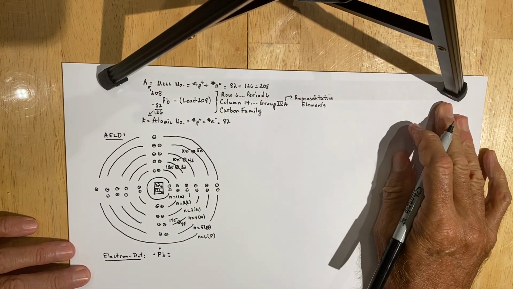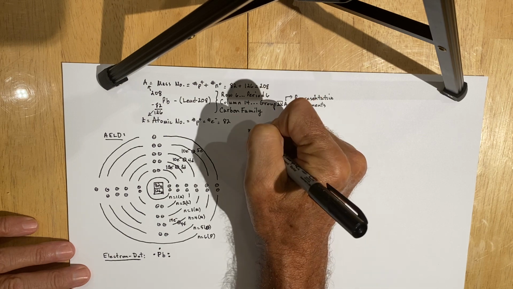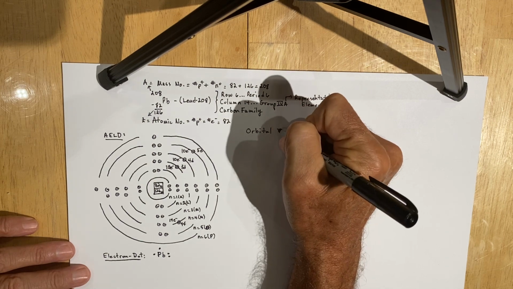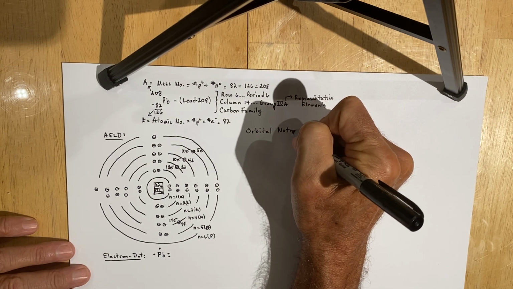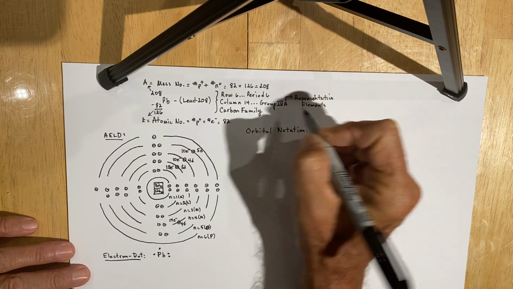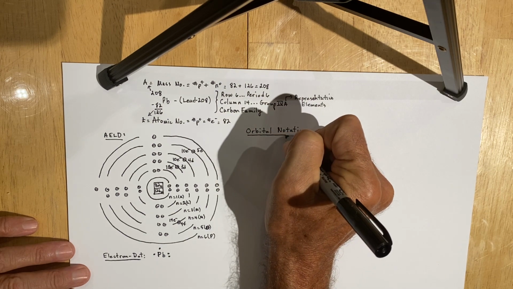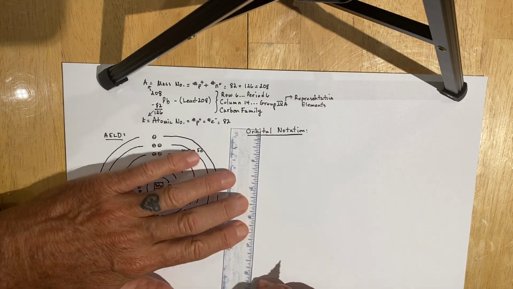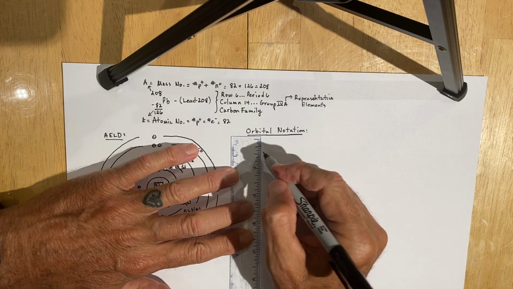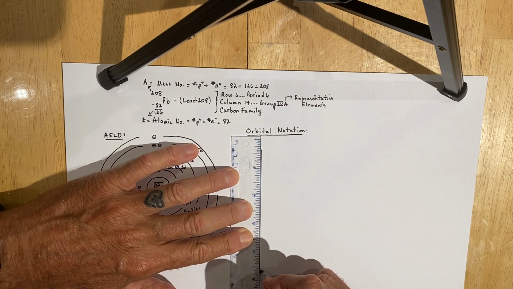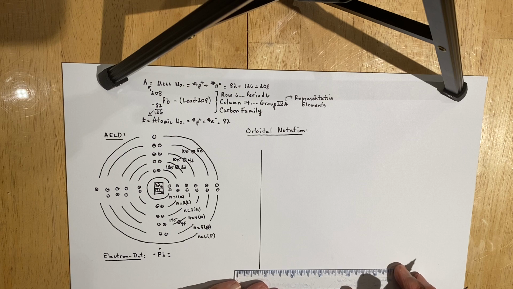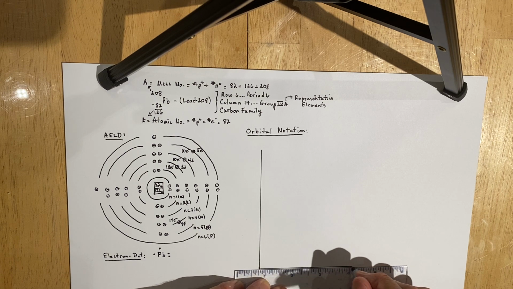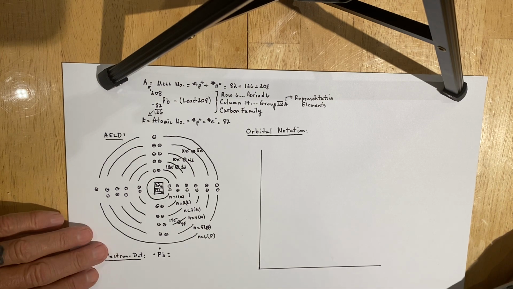and I may actually use a ruler here. So I'm going to kind of cheat and give myself as much space as I can afford to give myself. So we're going to use orbital notation to account for the placement of electrons and the energy levels. So if you'll bear with me, this is going to be a long plot here. So I'm going to need plenty of room on the x and the y axis.